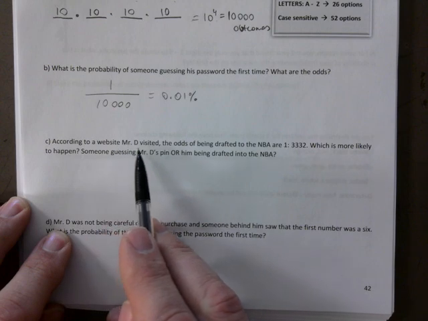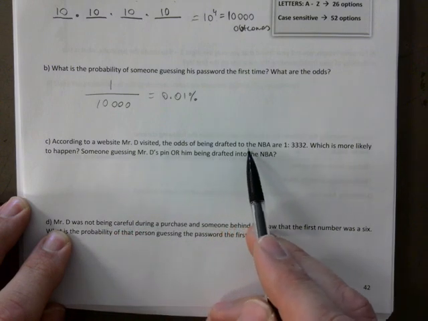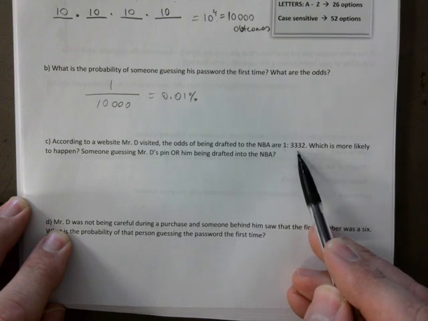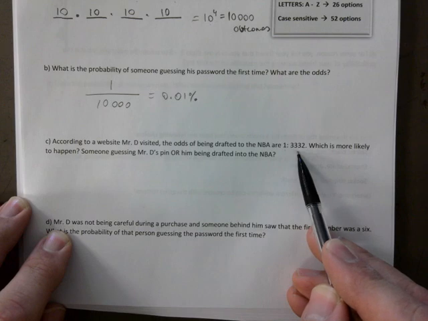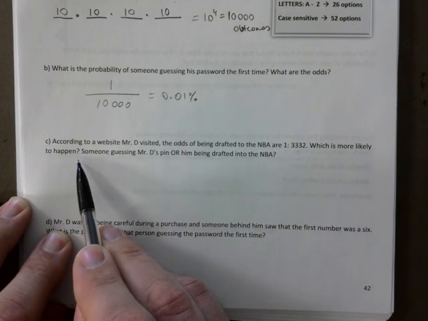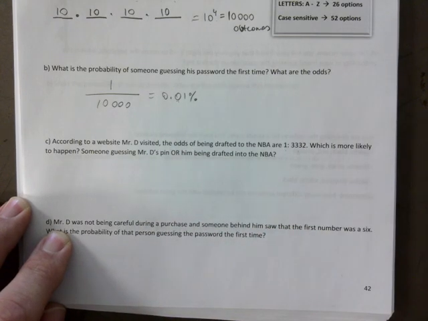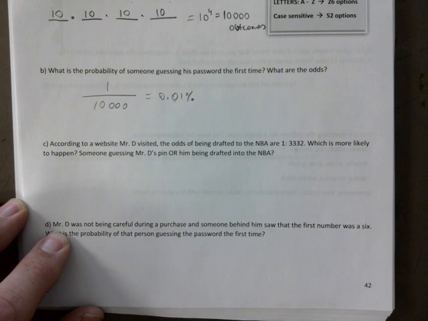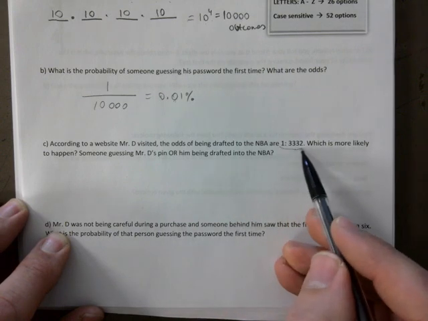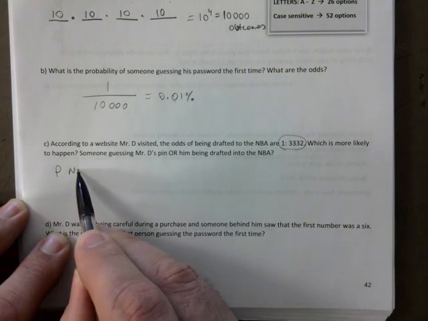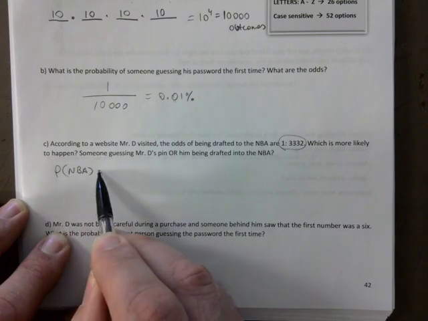According to a website Mr. D visited, the odds of being drafted to the NBA are 1 to 3,332. This is the internet, I don't know. Which is more likely to happen? Somebody guessing my password or somebody being drafted to the NBA. How would you do this? Can we turn this into a probability? So probability of NBA. This kind of crushed my dreams.